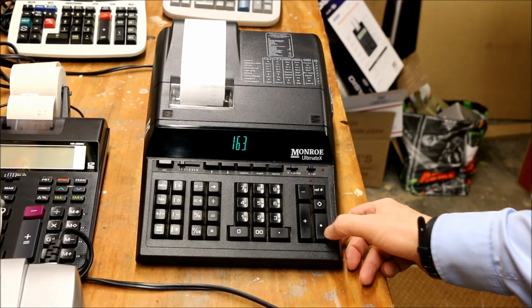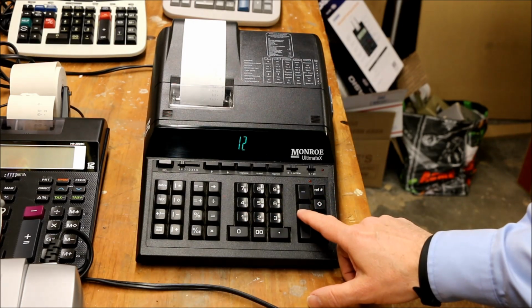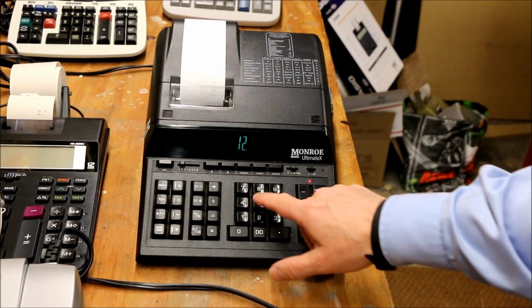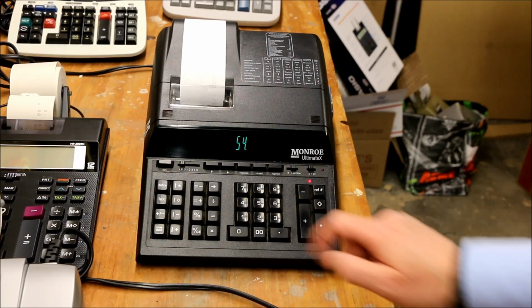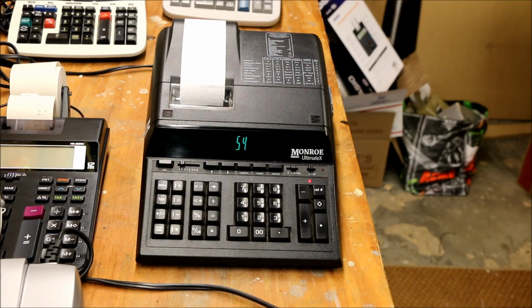Again, let's clear the accumulator. Now, as you're adding numbers, it keeps the number that you just entered, rather than the subtotal. I actually like that because it makes it a little easier in case you think you've entered the wrong number. You just glance into the display to see if you got it right.